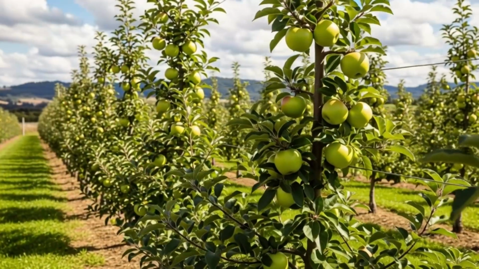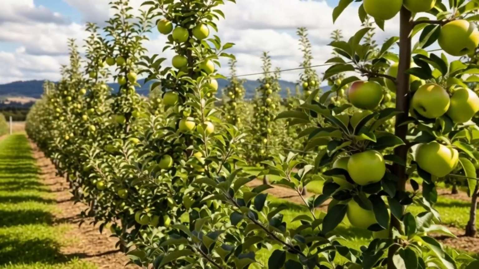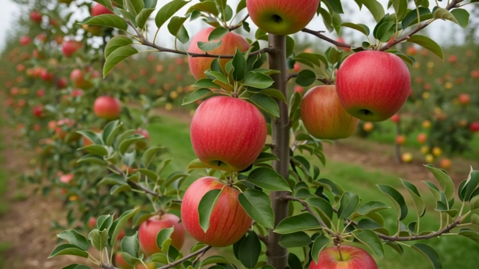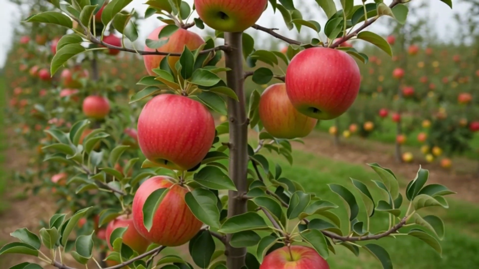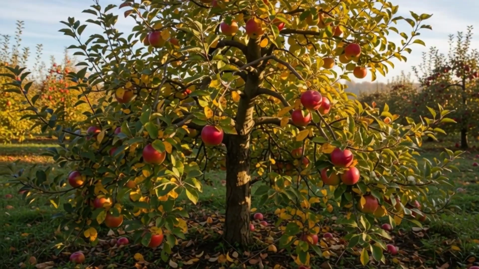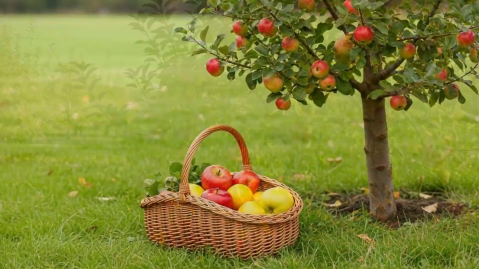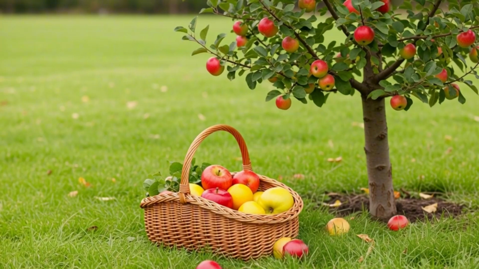Growing apples is an exercise in patience, observation, and respect for natural timing. When the system is well understood, production becomes consistent rather than unpredictable. The apple tree responds to continuous care, rewarding those who understand that good fruit is the result of decisions made long before harvest.